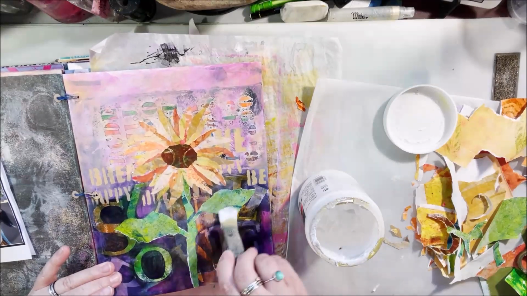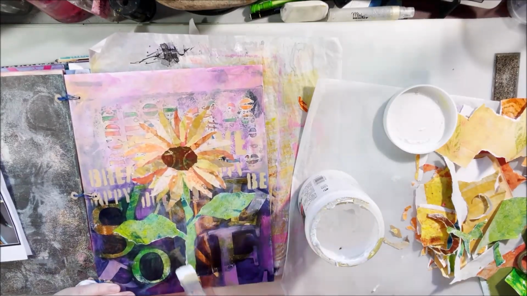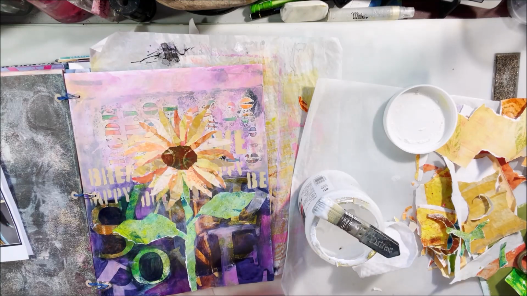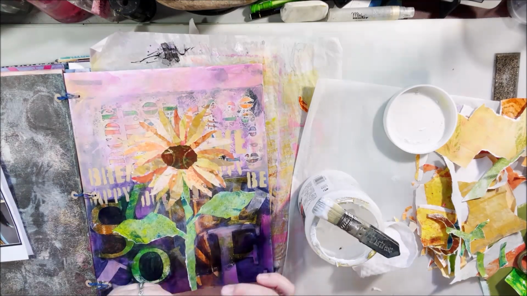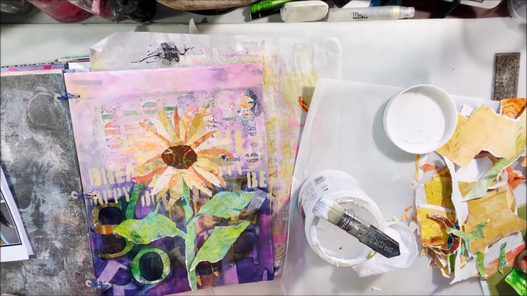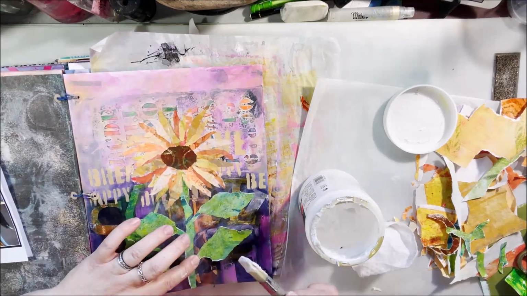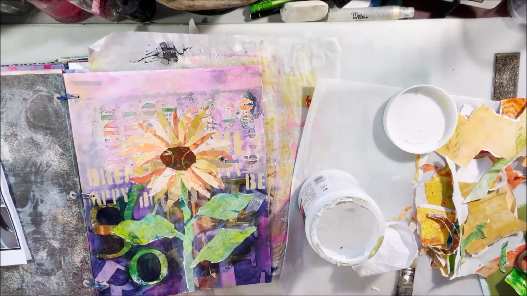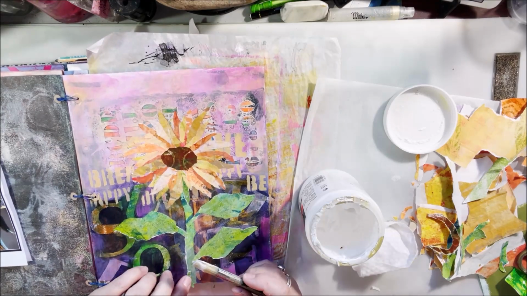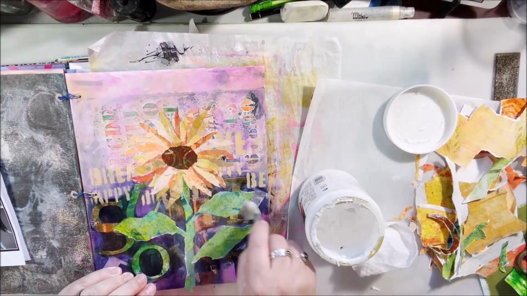This actually went a lot faster than I thought, and I was done with it like a good half an hour before the show was over and I had to do a different project. So this was quick. Usually collage takes more time, but I was able to complete it very quickly.